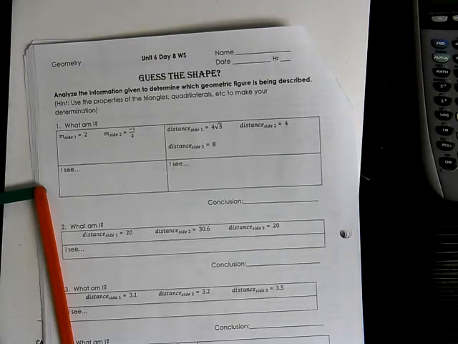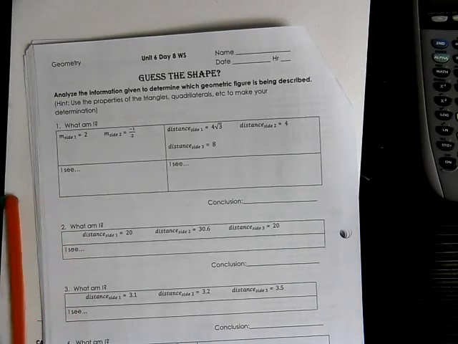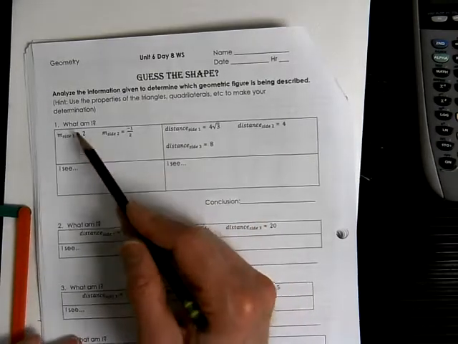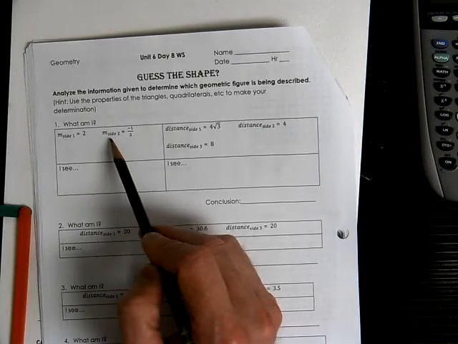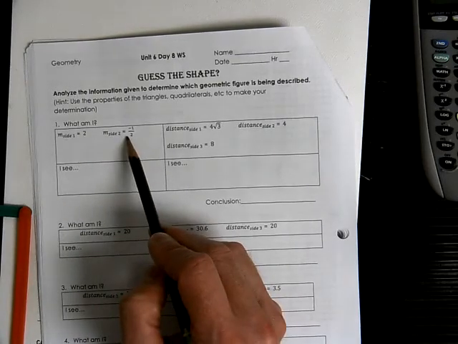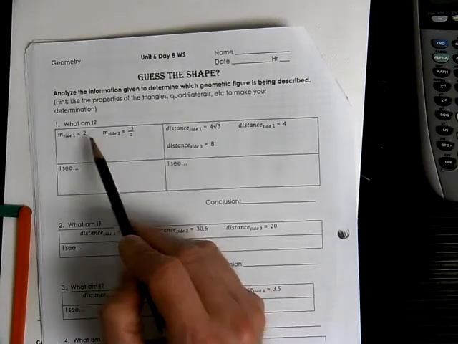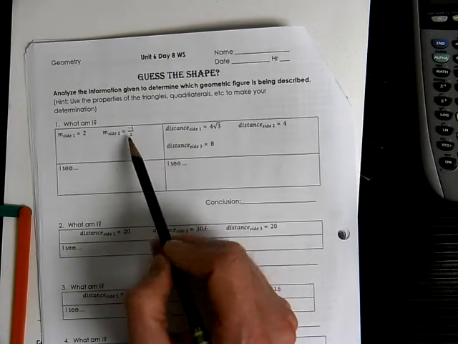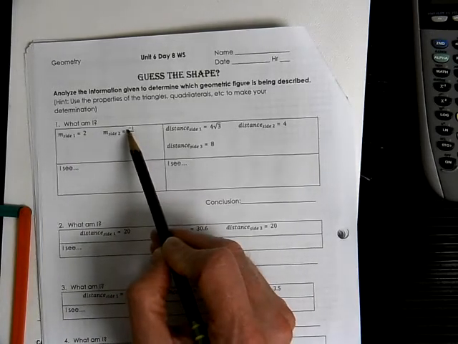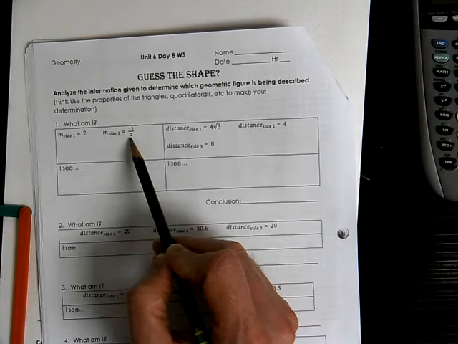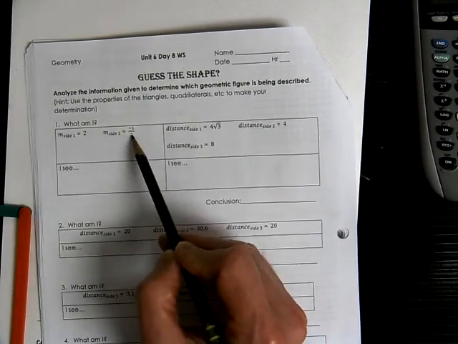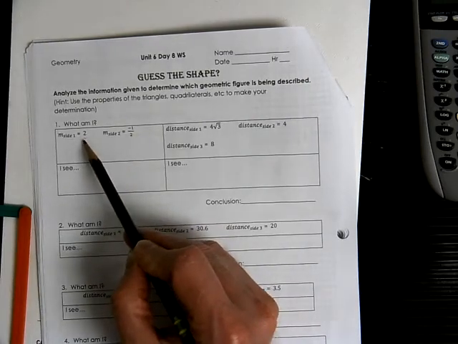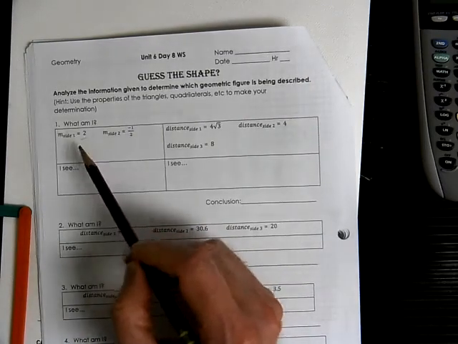This is geometry. It's a worksheet to guess the shape. We're going to look at number 1. We notice that for these two side measurements, we look at the slopes, and we see that the slopes are considered opposite reciprocals. Here we have negative 1/2, and the other slope is the flip of this, so it would be 2/1, and it's positive.